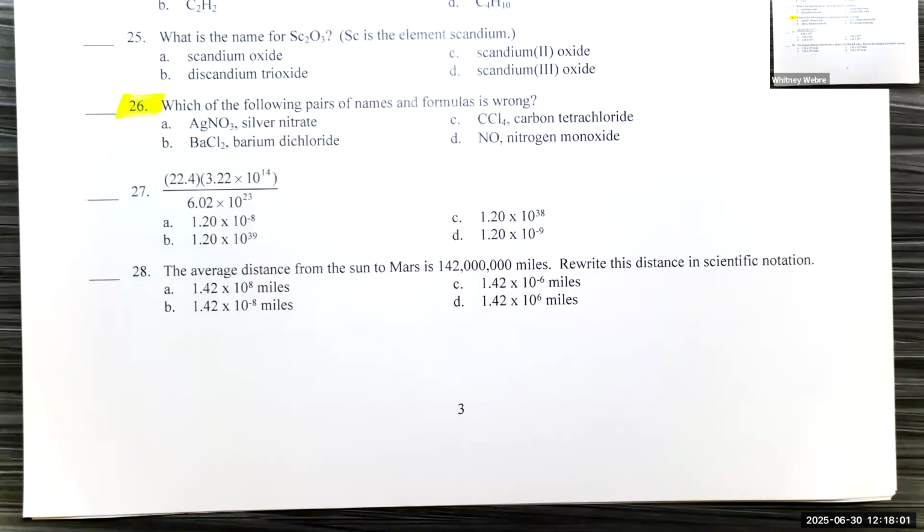That is a covalent compound, and that does require prefixes. What else? Does C look correct?